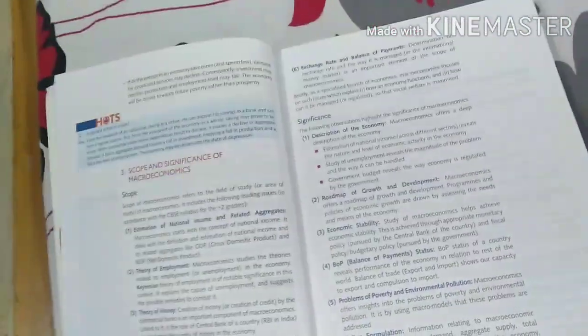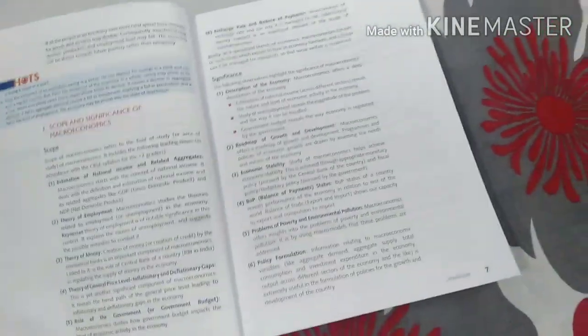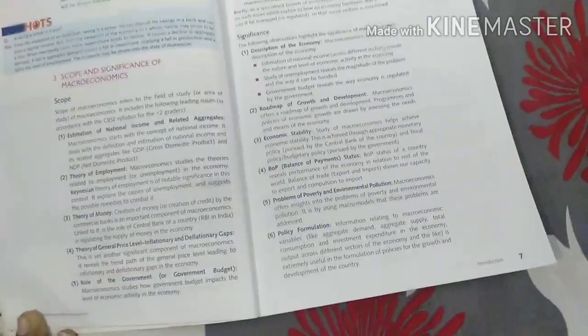The second significance is that whatever policies are being made in our country, be it for the lending rate, monetary policies, fiscal policies, what will be the tax rate, what will be the bank rate, repo rate, repurchase rate, reverse repo.